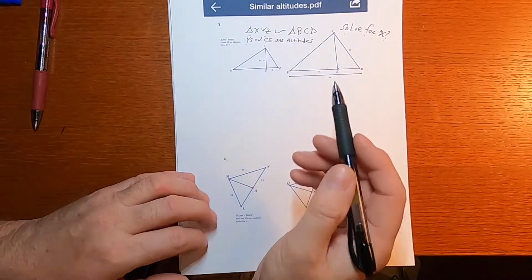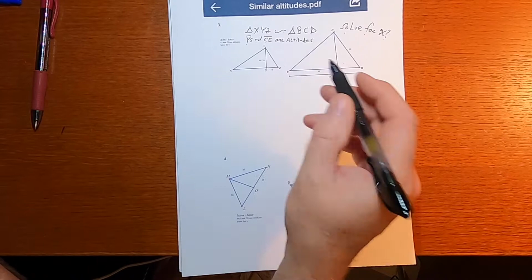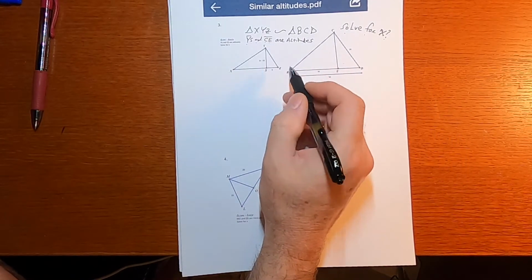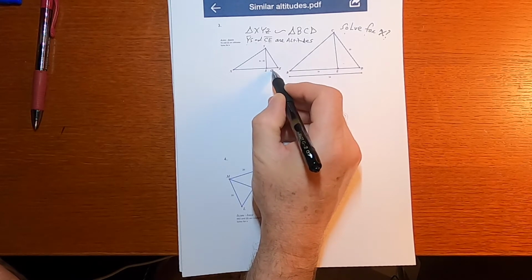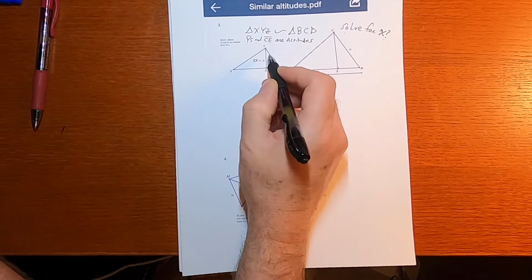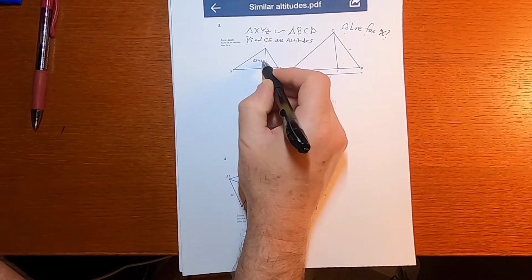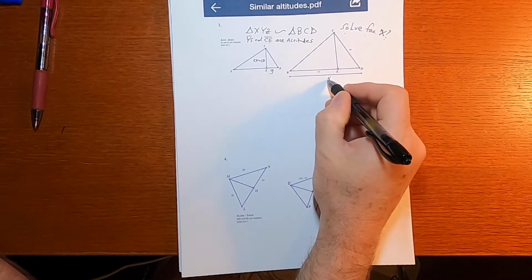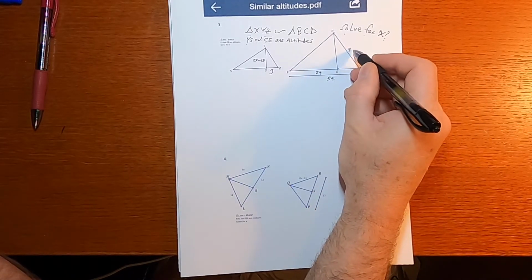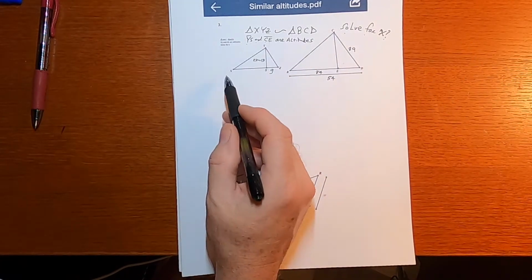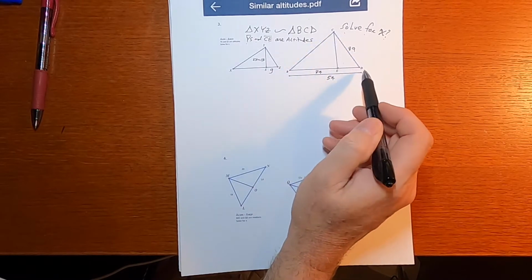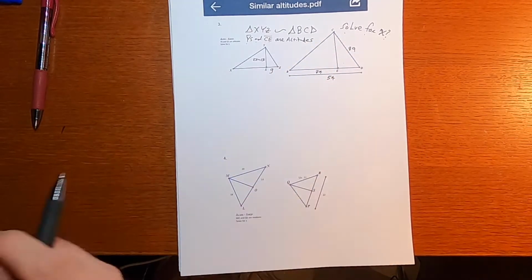Solve for X. Now they give us some information here along this, and I don't know if you could see it in the print, so I'm going to add it in. This is 9. This is 2x minus 15. This is 54. This is 34. This is 39. Okay, X, Y, Z, S, B, C, D, E.